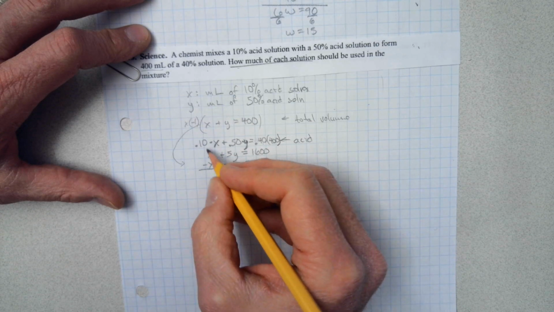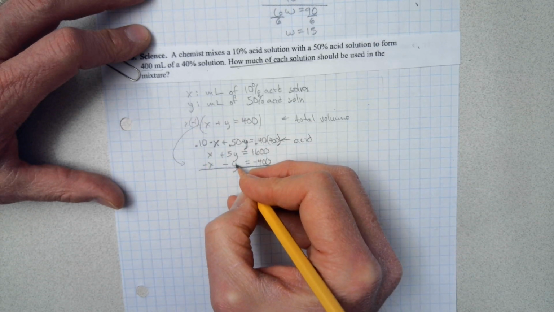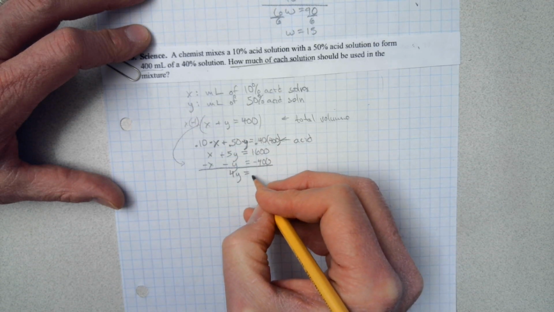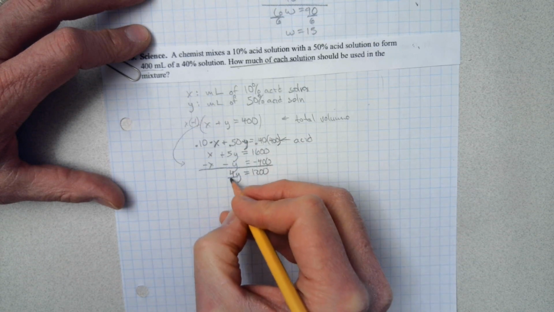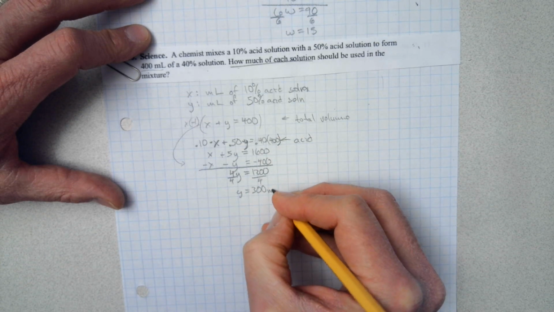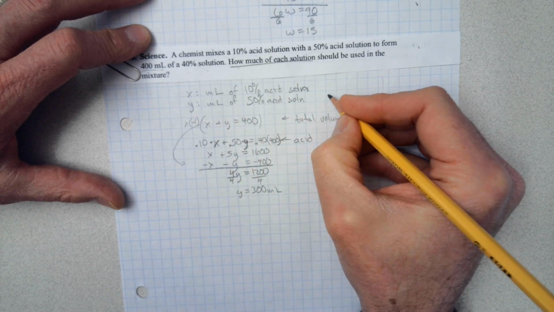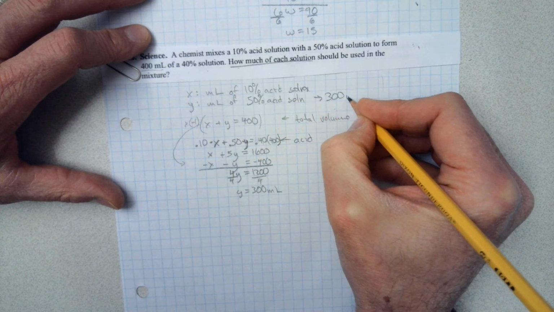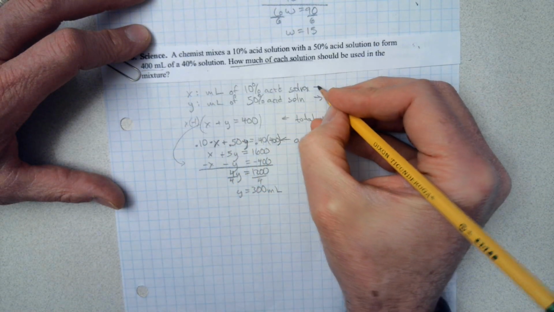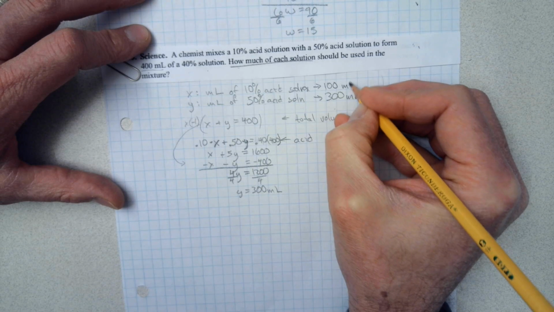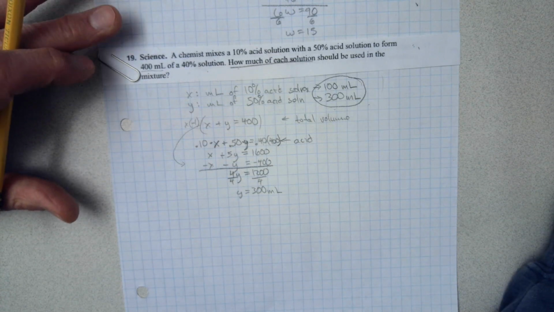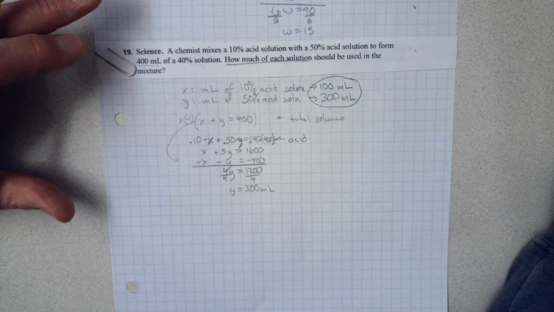All right, so x minus x, that's no x's. 5y's minus 1y is 4y's. And 1600 minus 400 is 1200. And if we then divide by 4, we get 300 milliliters of the 50% solution. And if the two were supposed to add up to 400, then that must be 100 milliliters of the 10% acid solution. Okay. So that's how that one looks.